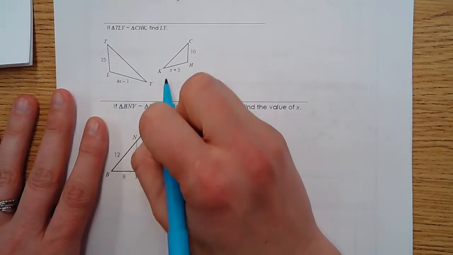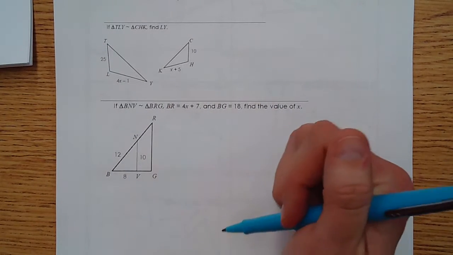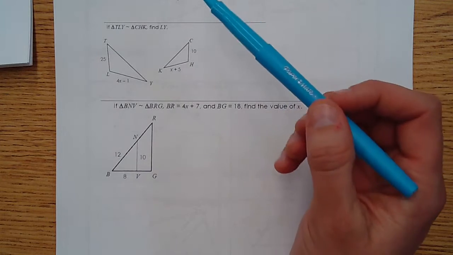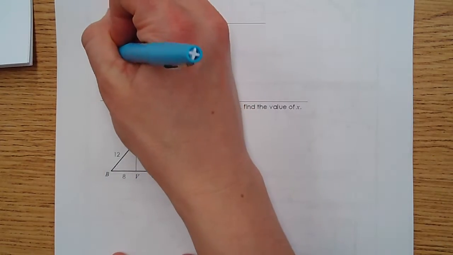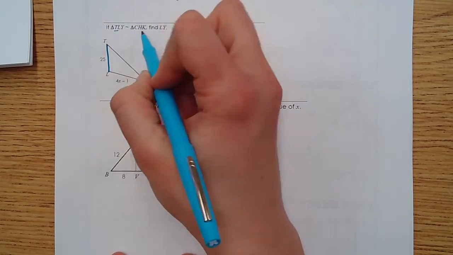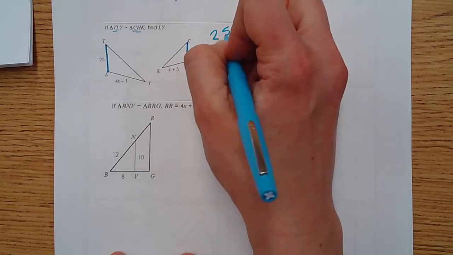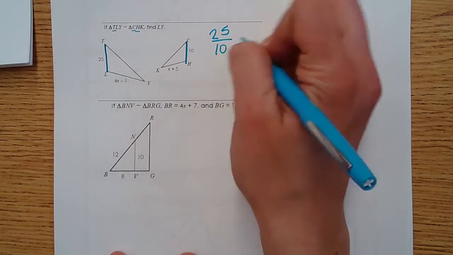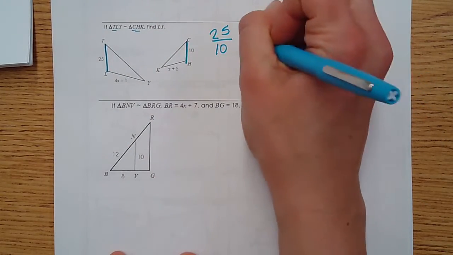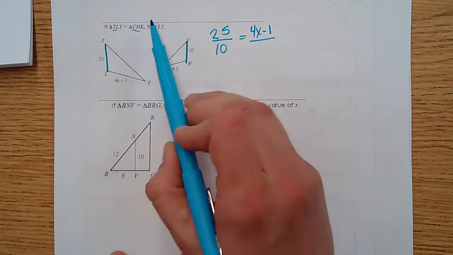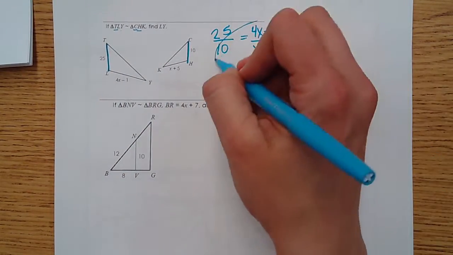So we have 4x minus 1 and x plus 5. I have this 25 over here. TL is going to correspond to CH. So I'm going to have 25 over 10 is equal to, I go back to this original triangle, 4x minus 1 over, so that was LY over HK, x plus 5. Cross multiply here.